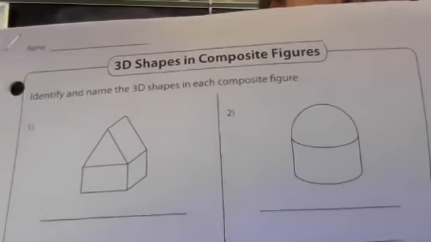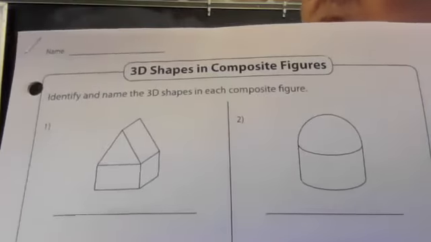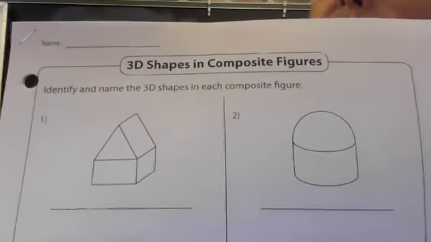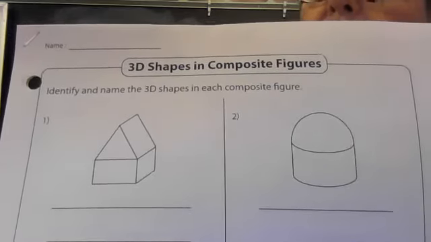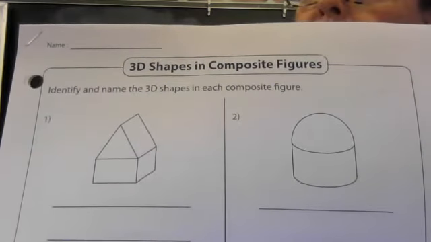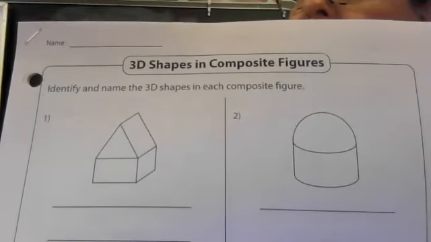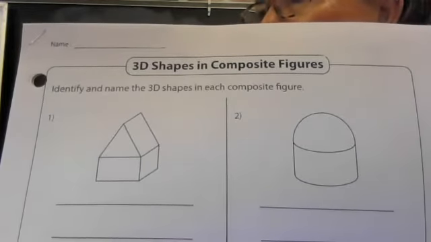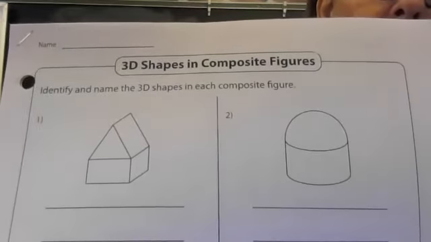So number one, all you have to do here is identify the shapes that have been put together. Can you tell me the names of these shapes that they put together to make this composite figure? A rectangular prism and a triangular prism on top?